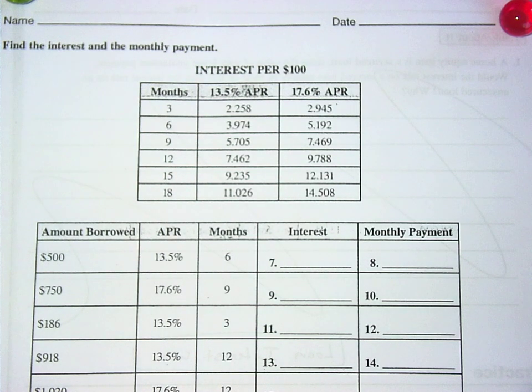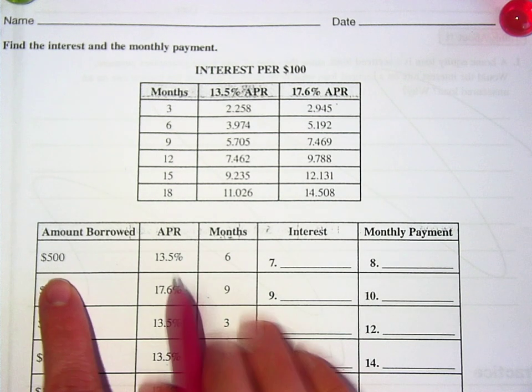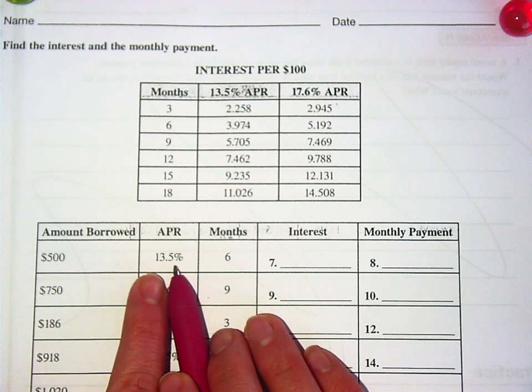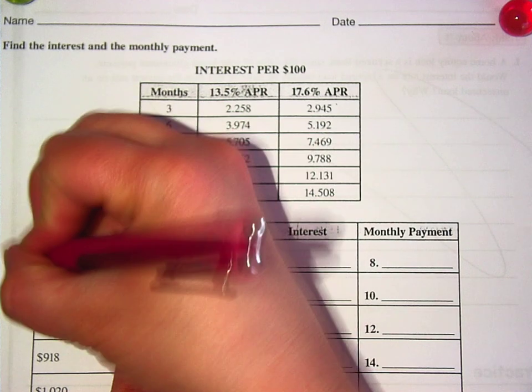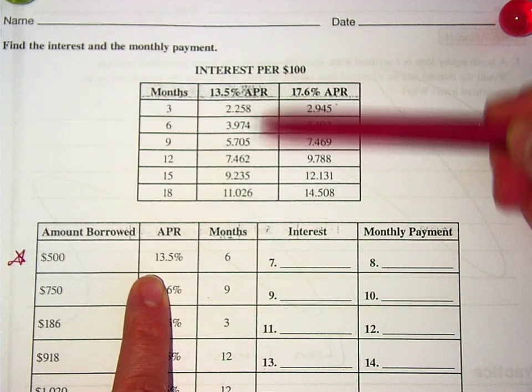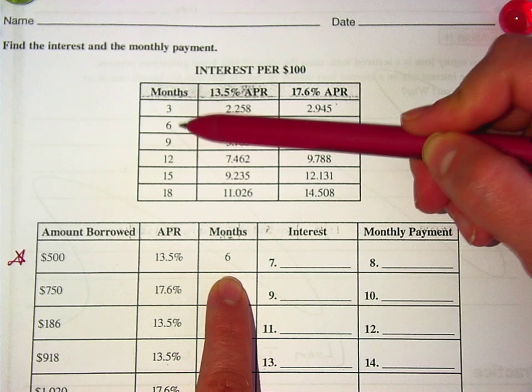So let's figure out how to do this. Do you see how it says that the APR, the annual percentage rate, is 13.5%? So I'm going to look in this column here, and we're doing it for 6 months.